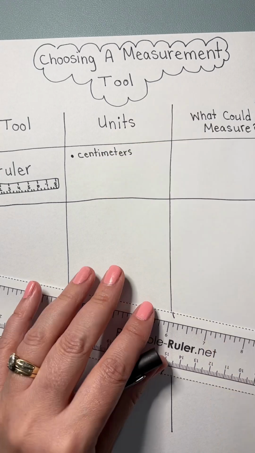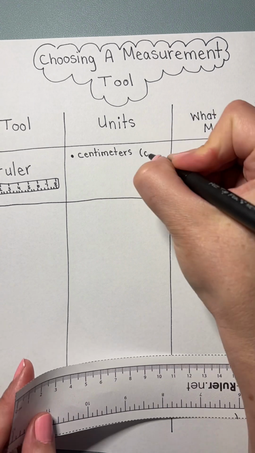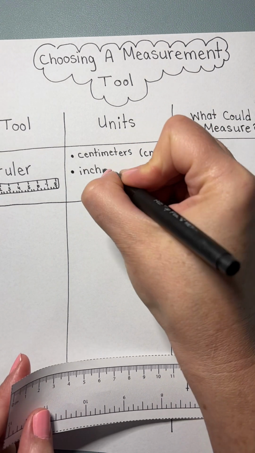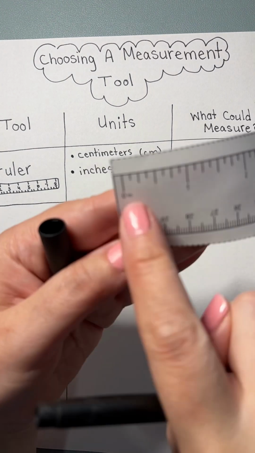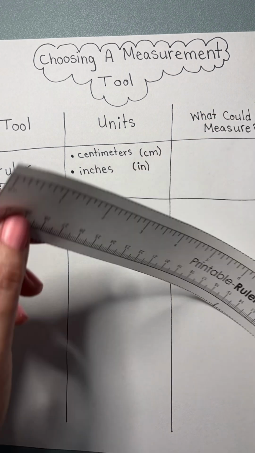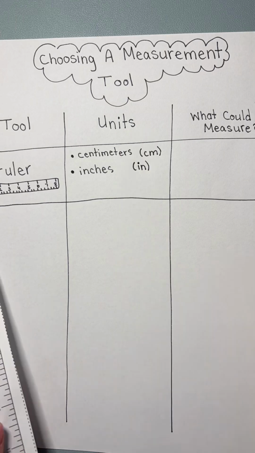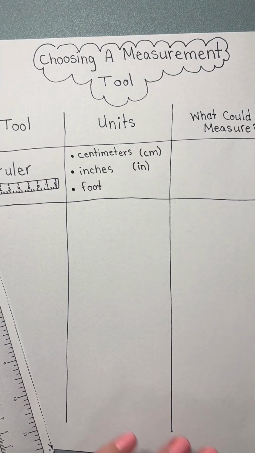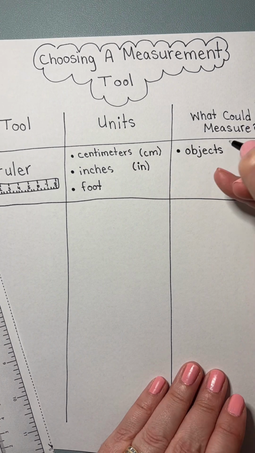So for units of measurement, I'm writing down centimeters right there. And the abbreviation for centimeters is cm. And then the other side of the ruler is inches, which is, remember, knuckle to knuckle. And the abbreviation for inches is in. Okay? And the whole 12 inches, 1 ruler, also equals 1 foot.